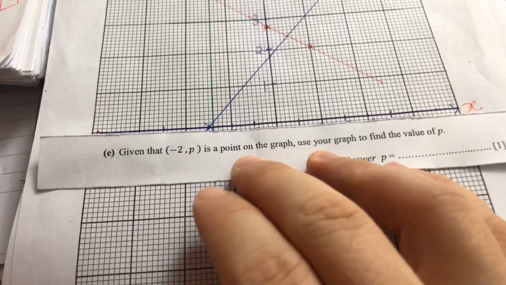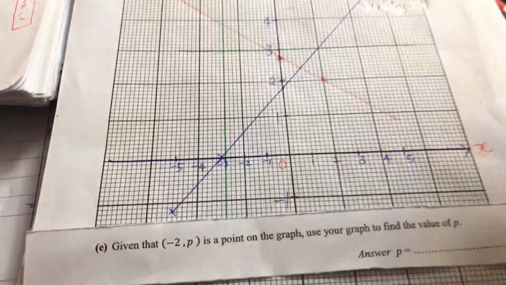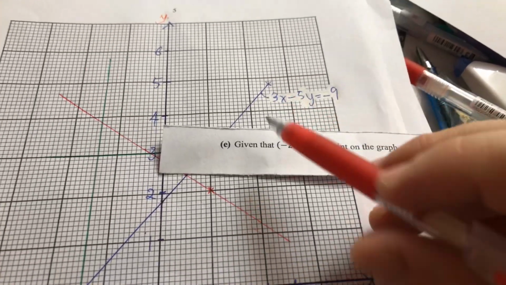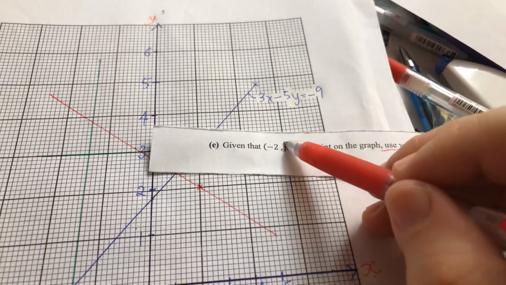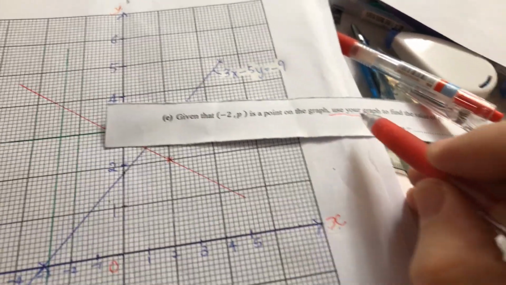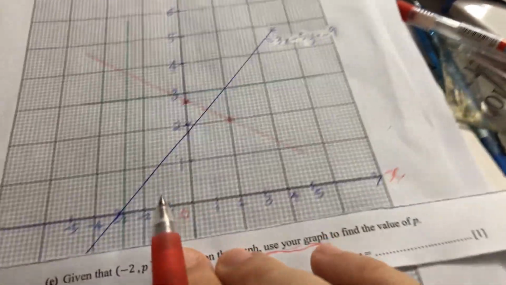Now E again says, given that minus 2p is a point on the graph. Which graph? This blue one, not the red one. We haven't gone to the red one yet. Use your graph. Now this is very important. Use your graph means you cannot use the earlier method where we sub this into here, remember I told you to find p. You cannot use that method. Why? Because they say use your graph. If you sub in, you are using algebra to solve. They won't allow. So this question, you have to use your graph.